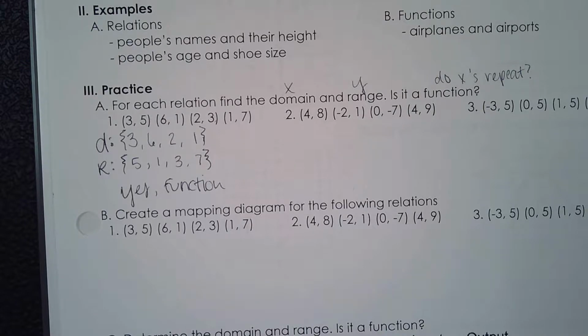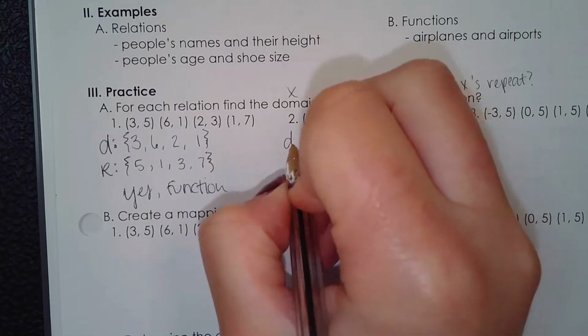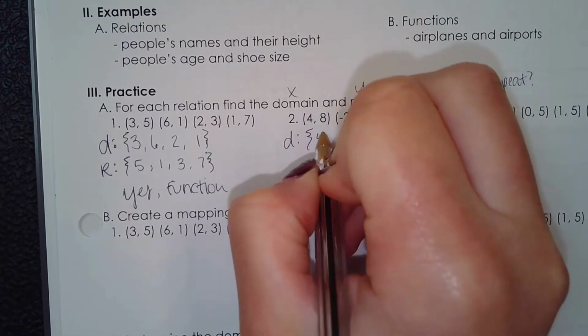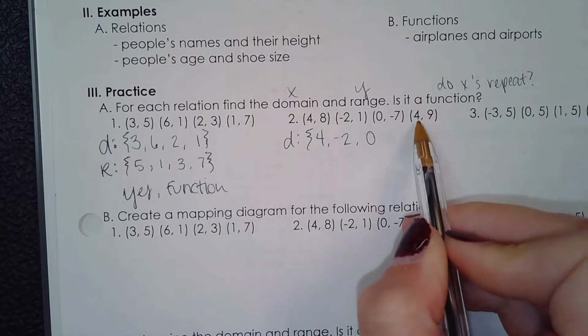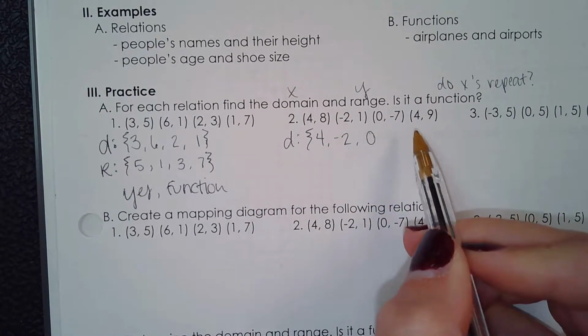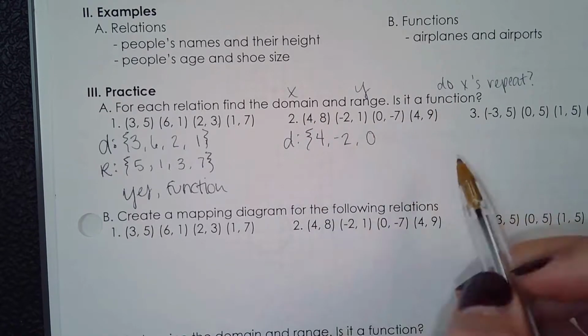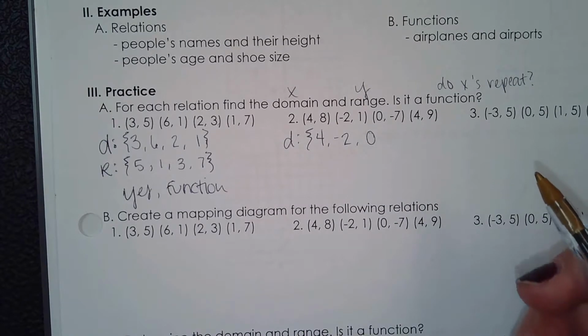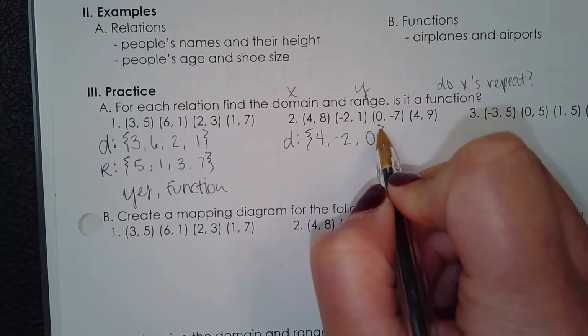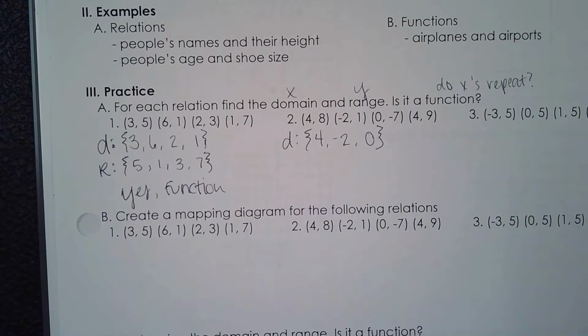Are we good to move on to number 2? Awesome. So what is your domain there? 4, 2, -2, 0, 4. Okay, so since we already wrote 4, it's kind of like your grocery list. When you're making your list for groceries, do you say we need eggs, milk, bread, and eggs? No. You don't list it twice, right? So I'm only going to write 4 once. If you want to write it twice, that's fine. You're not wrong. But they're not going to list it multiple times on tests and quizzes. Does that make sense?